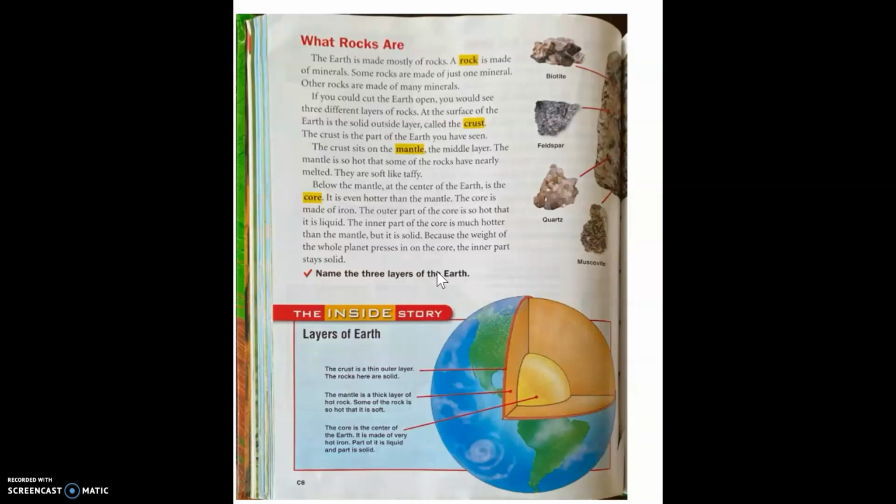At the surface of the earth is the solid outside layer called the crust. The crust is the part of the earth you have seen. So that's what we walk on, that's what we live on, is the crust. The crust sits on the mantle, the middle layer. The mantle is so hot that some of the rocks have nearly melted. They are soft like taffy, like a Laffy Taffy.